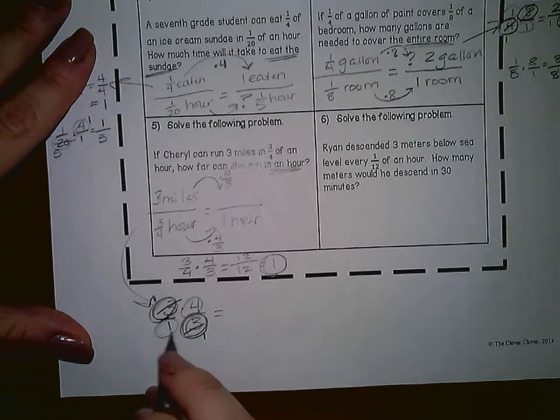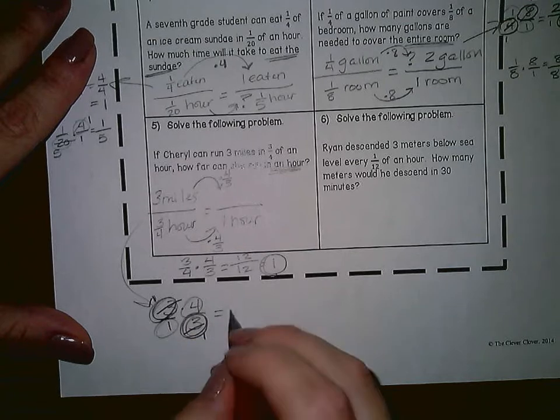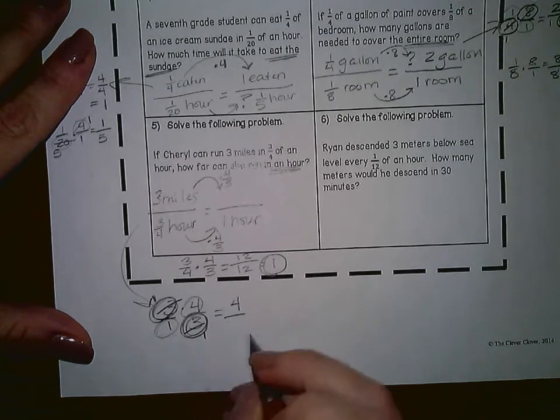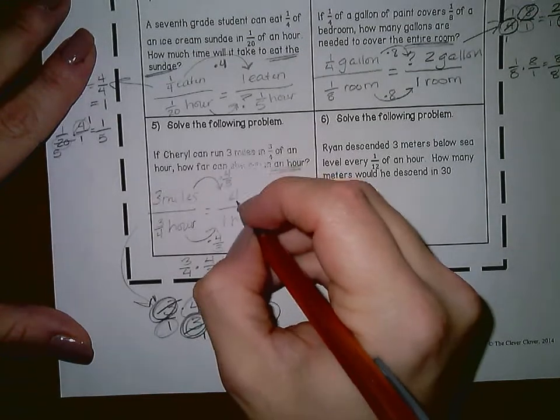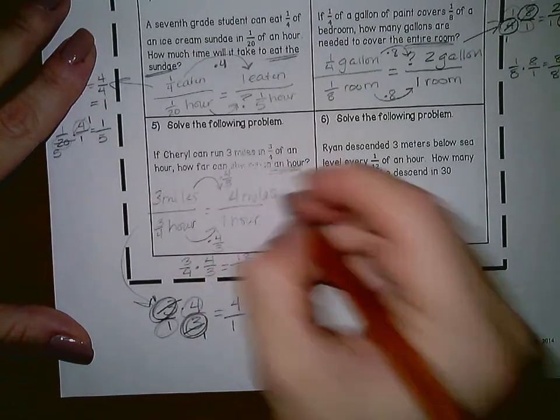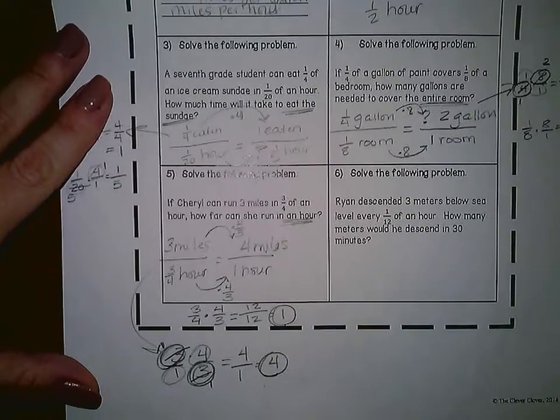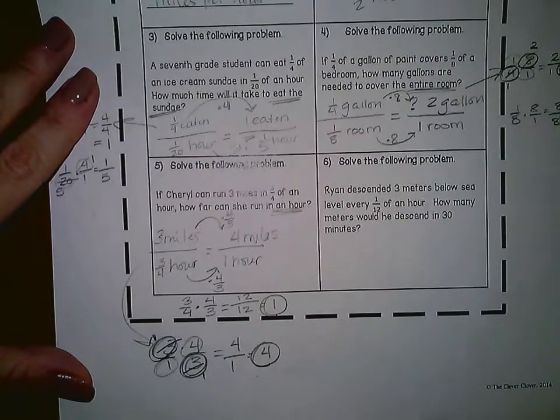And now you're ready to multiply straight across. So 1 times 4 gives you 4, and 1 times 1 gives you 1. And so you've been left with a value of 4. So that means that if she continued running at that rate, she could have run 4 miles in 1 whole hour if she had run 3 miles in 3/4 of an hour.